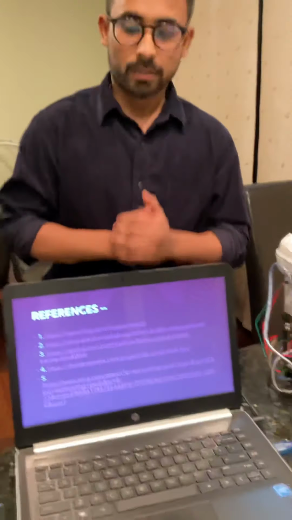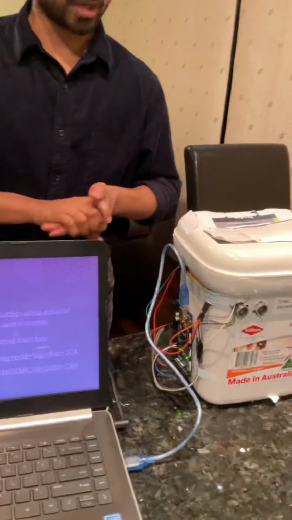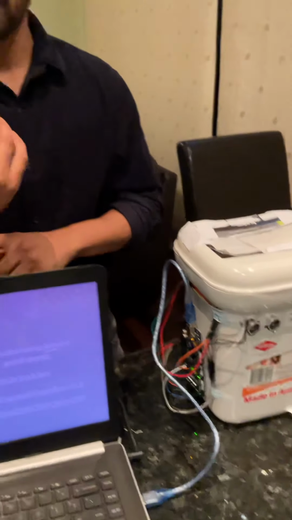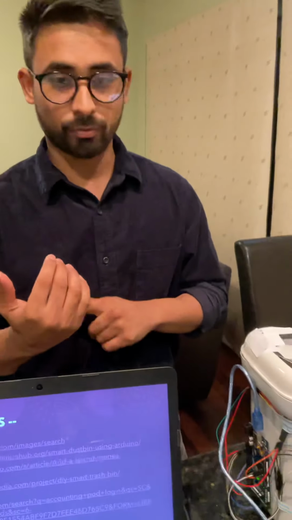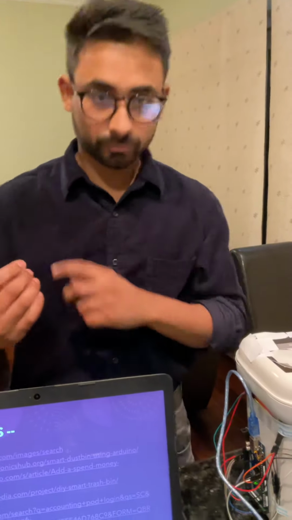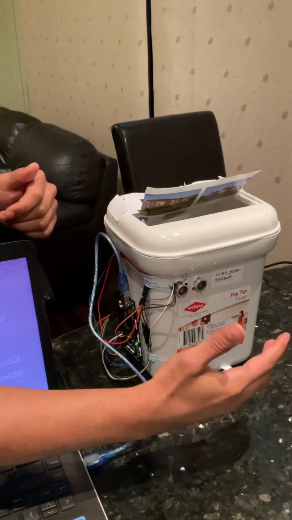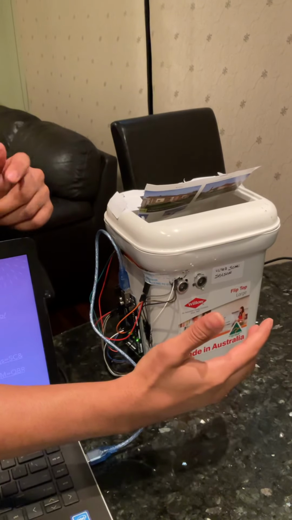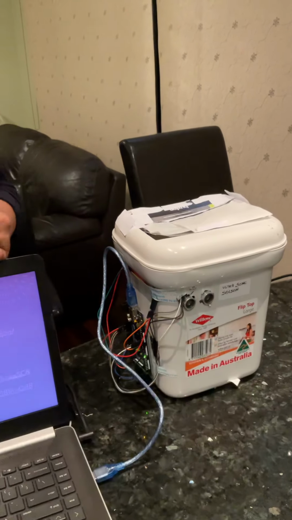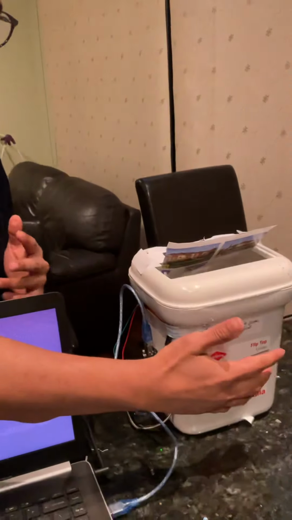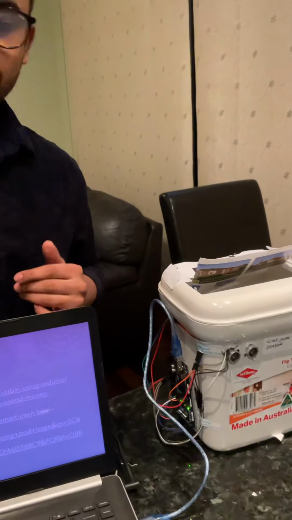Firstly, assume my hand is a person. When I put my hand in front of the bin, the lid will open on its own. As I put it, my bin lid is open. When I remove it, the bin lid will close on its own, as you can see now. Similarly, when I come up again it will open, and when I'm gone it will close after some time, because I have adjusted some delays.